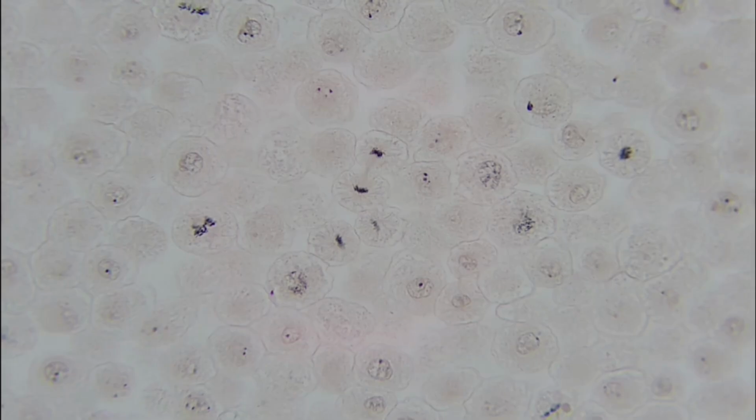All right, and now we are going to move into our animal cell mitosis. Now these look a little different, they're a little less uniform. But we can see quite a few stages here, and you might recognize a few of them right off the bat, but let's kind of walk through them.